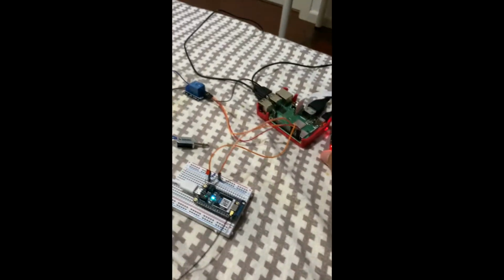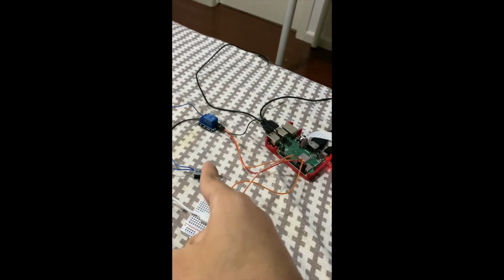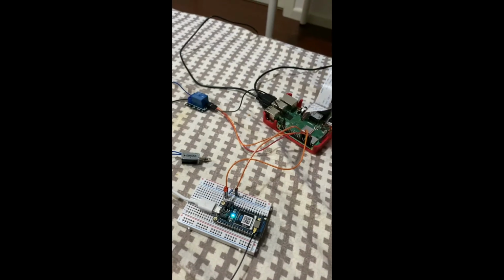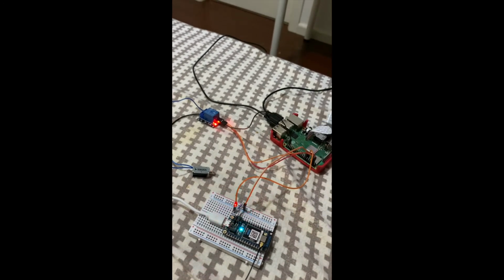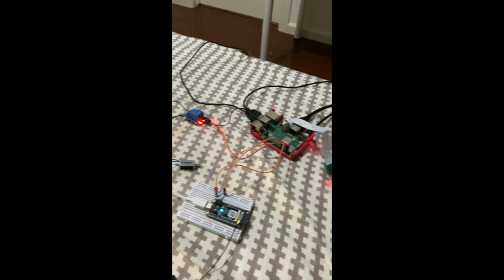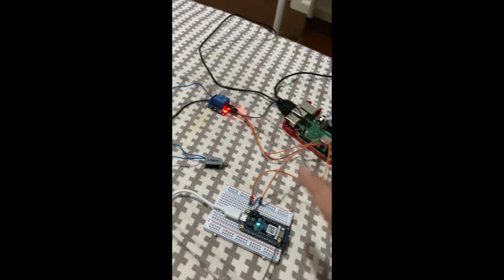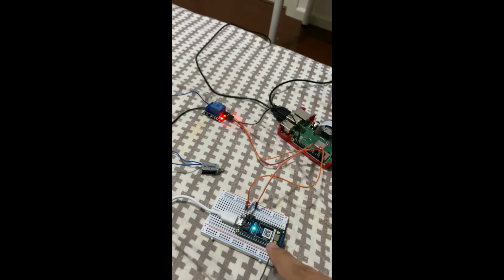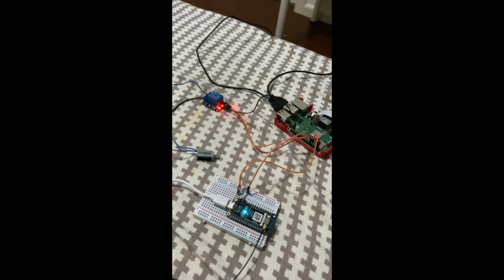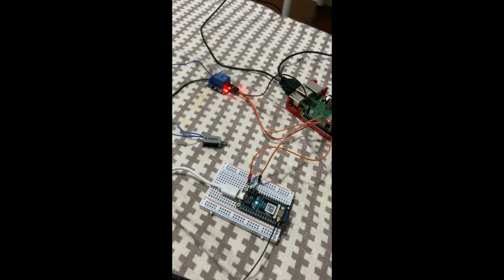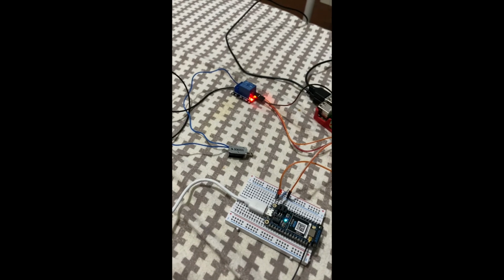If I show my face to the camera, just have a look at this lock. You guys saw that, as soon as I showed my face to the camera, the door was unlocked and the LED blinked, and then the Argon sent a notification to IFTTT, and in this way I got an email as well stating that the door was unlocked by Abhi.